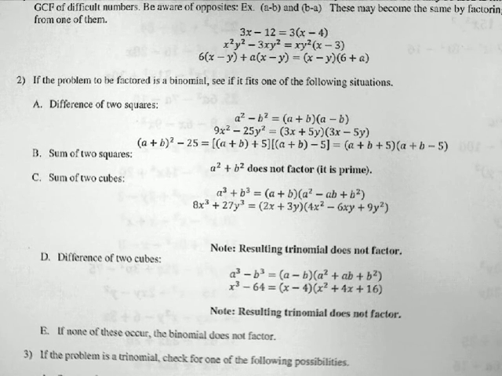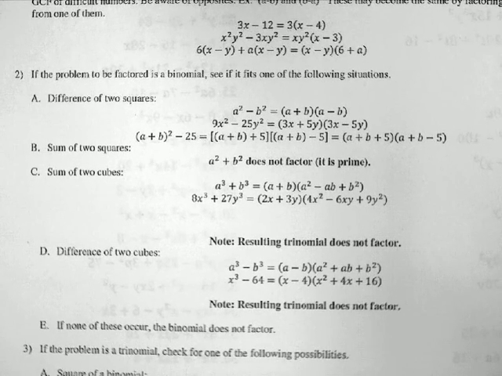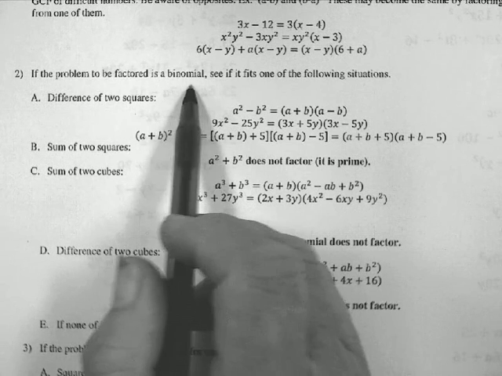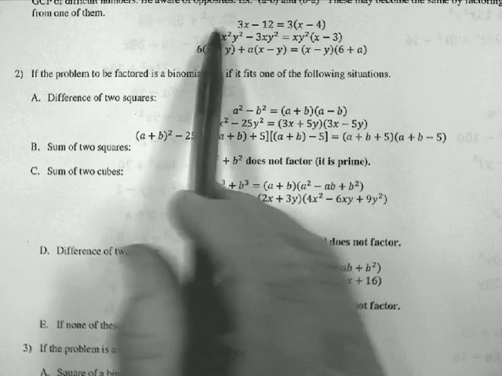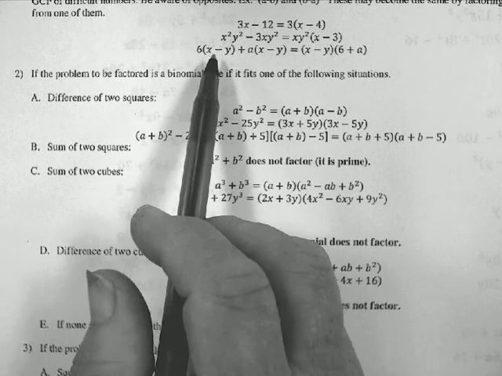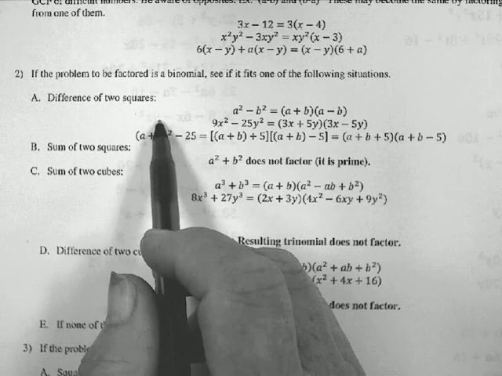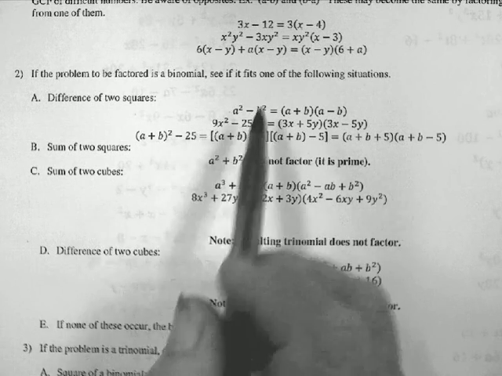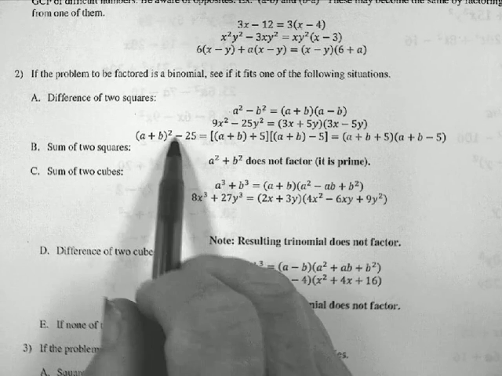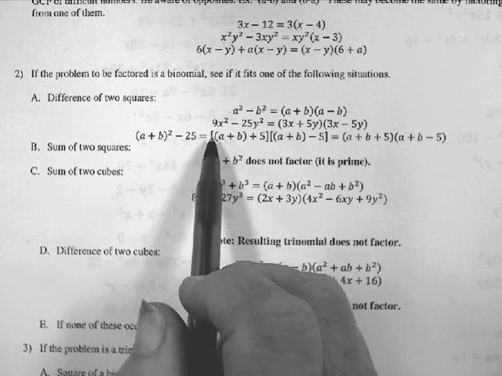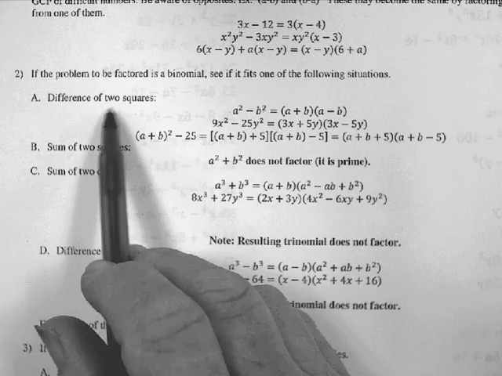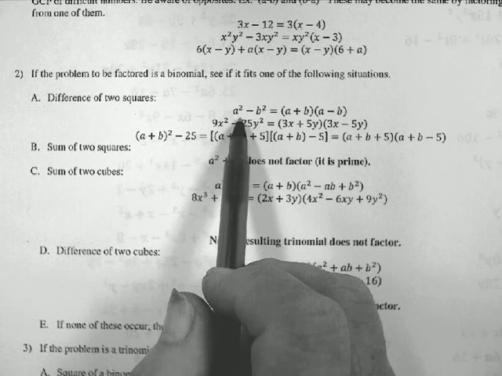Second thing to look for is if you have a binomial. And you may have come up with a binomial after you did this first set of factoring. And a binomial means I have two terms. Here's the first term. Here's the second term. If they are subtracted, we call that difference of two squares.